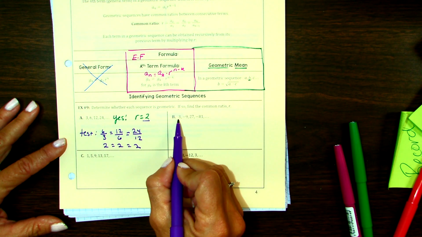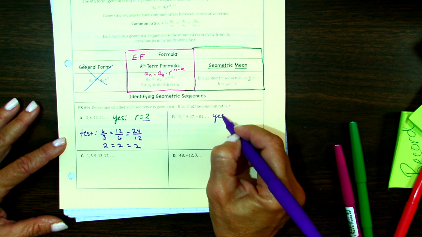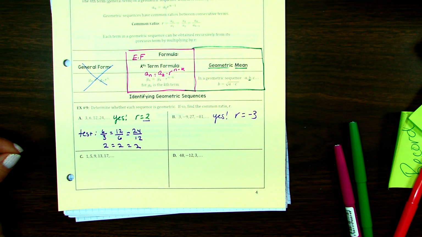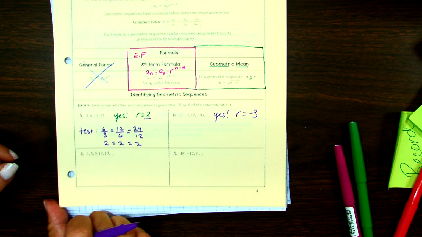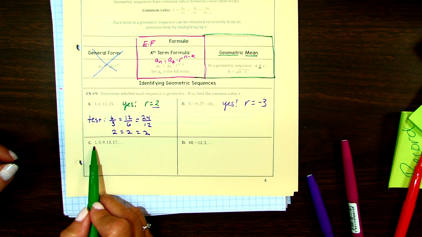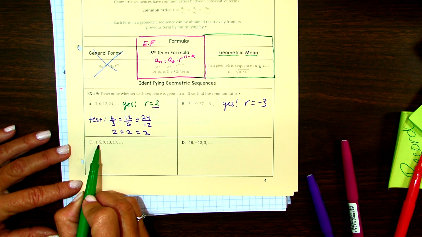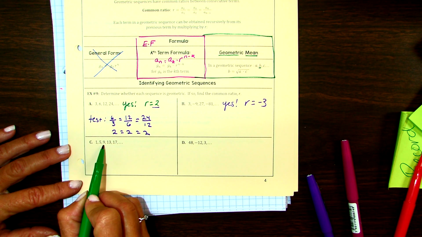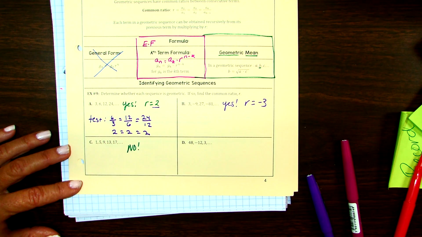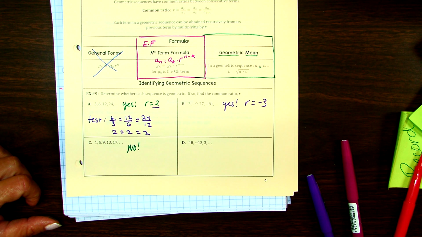How about the next one? Are we multiplying by the same number as we go left to right here? Yeah. What is that number? -3. How about C? No, because to get 5, I would multiply 1, right? 1 times 5 is 5, but 5 times 5 is not 9. It would be 25 there. So nope, this one is not geometric. It has to multiply. On Friday, it was add.